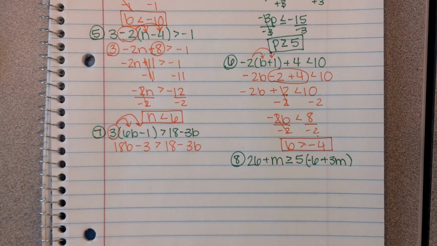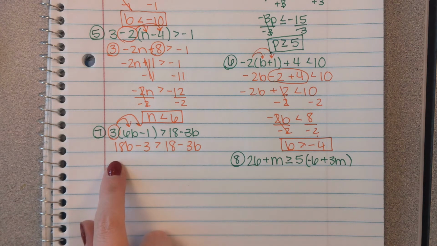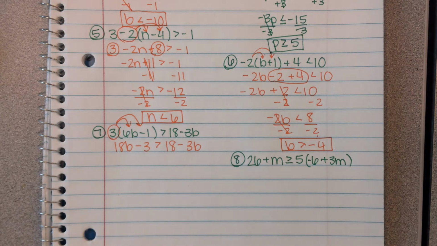Now, with inequalities, I try to always get my variable to the left side, because then my answer will be in the correct order. We will have the variable, symbol, and then number. That's what I recommend, but you can do it differently if you want, whatever's best for you. Just make sure your final answer is in order.